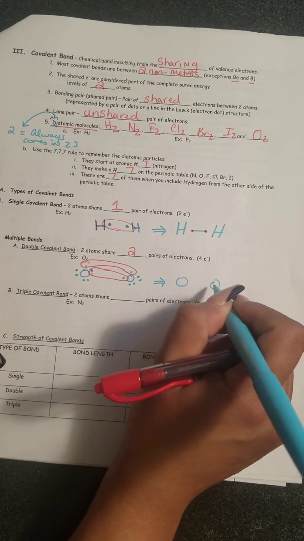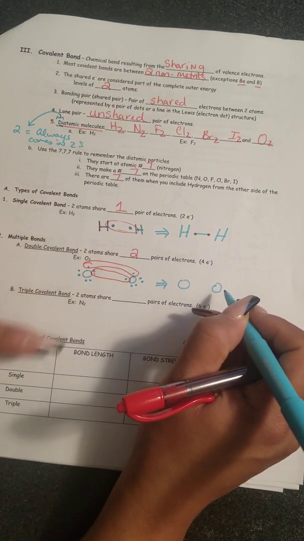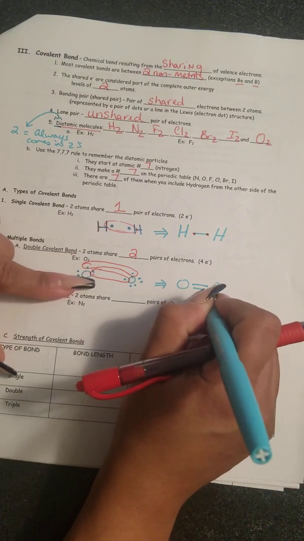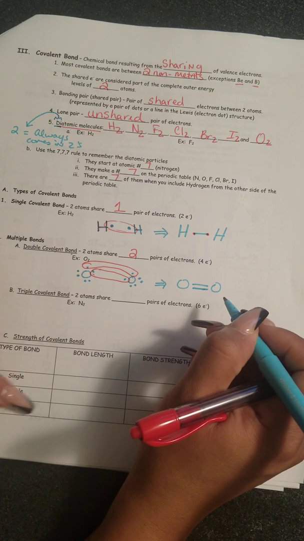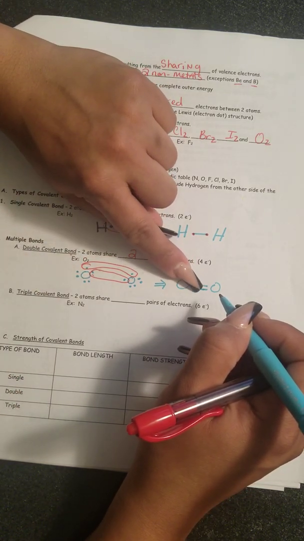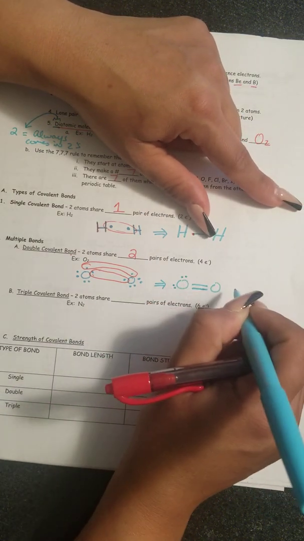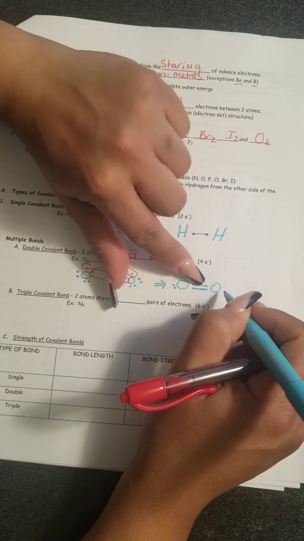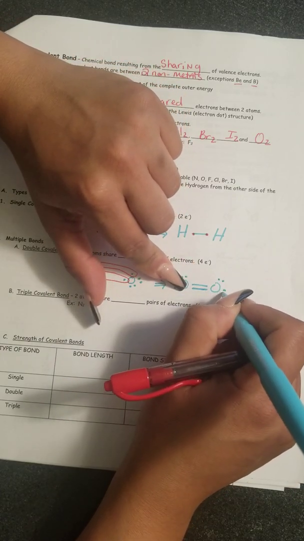Oxygen, oxygen. How many shared electrons? 2 pairs. Right? How many electrons does each line represent? It represents 2. So looking at this oxygen, this is 2, 4, 5, 6, 7, 8. And for the other oxygen, 2, 4, 5, 6, 7, 8.